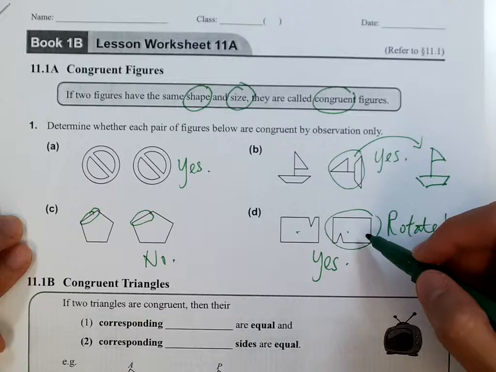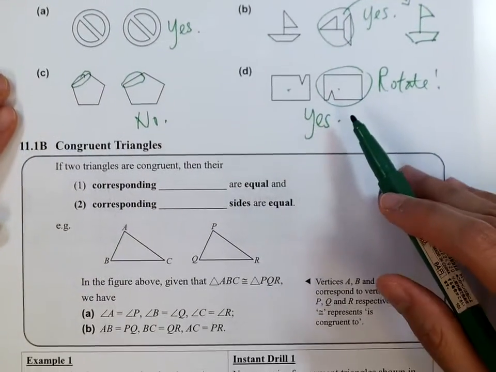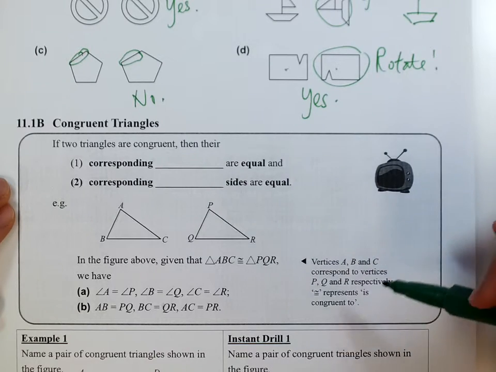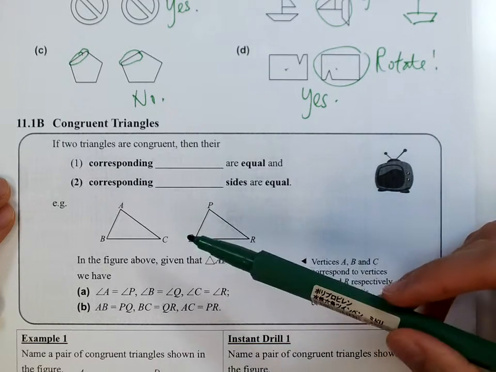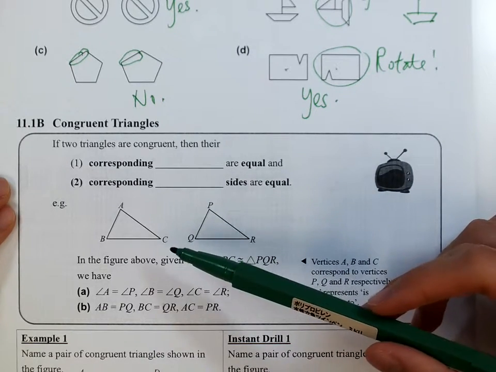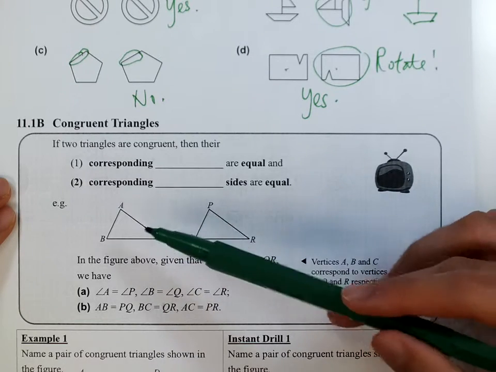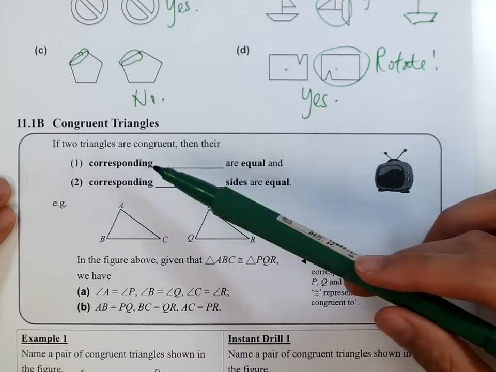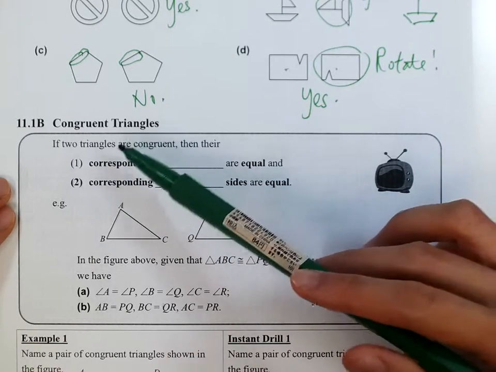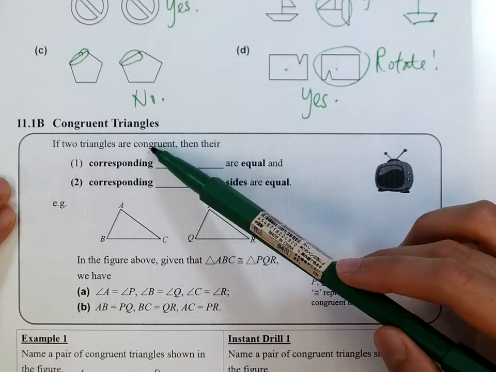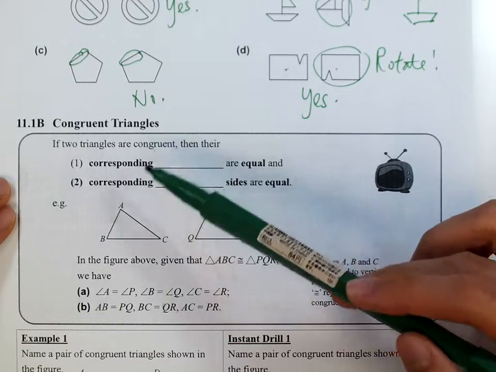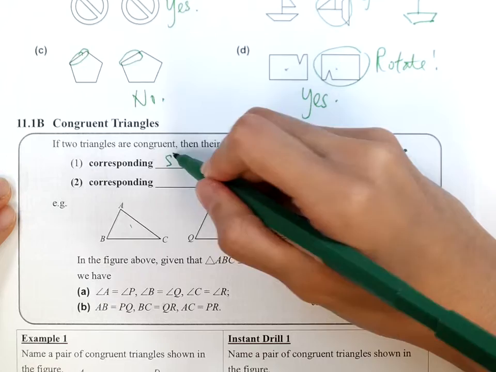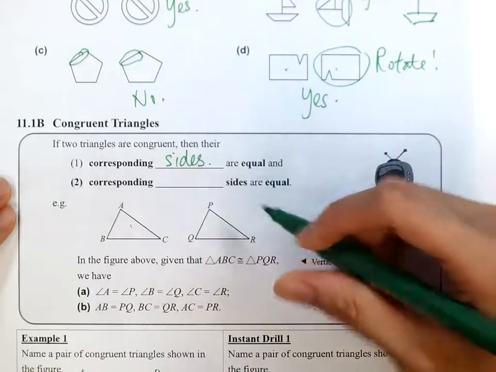Okay, so let's focus more on triangles. In the following chapters, we will focus on the most basic figures in the world, which are triangles. If two triangles are congruent, it means all three sides are equal in length.